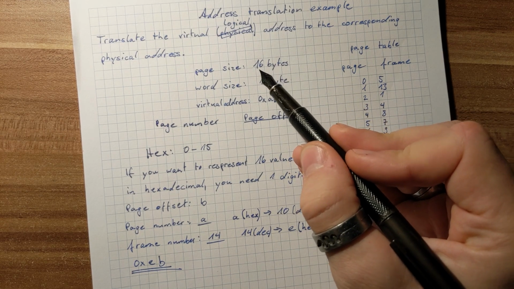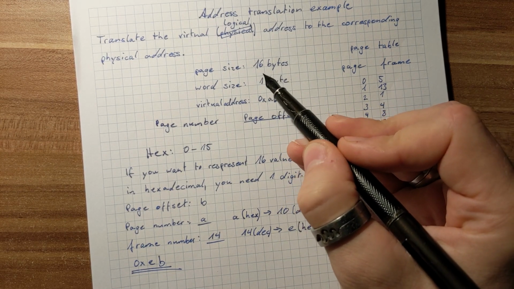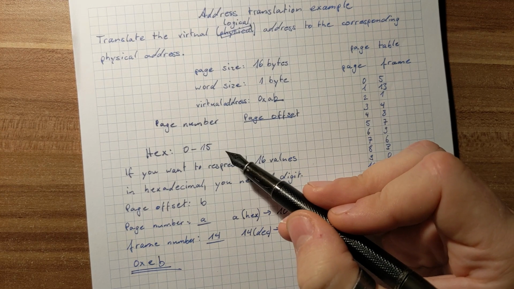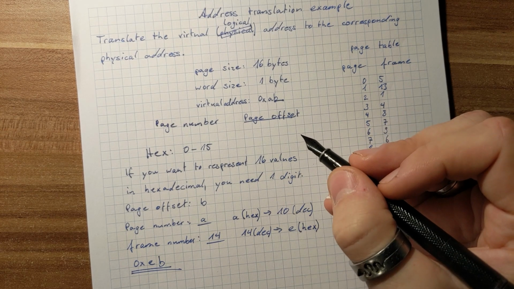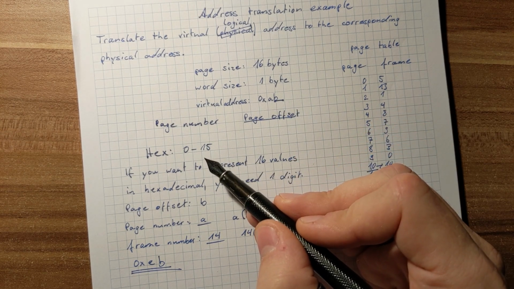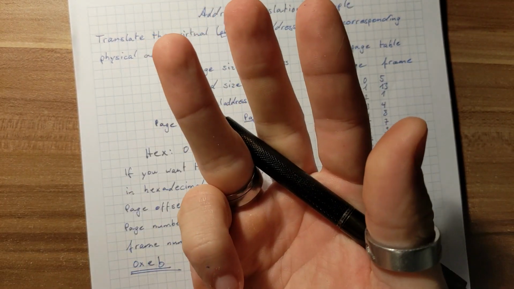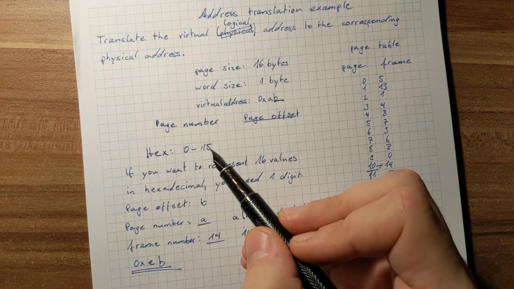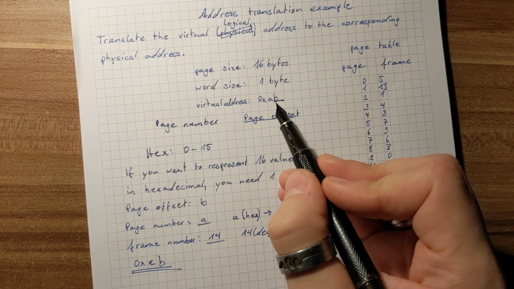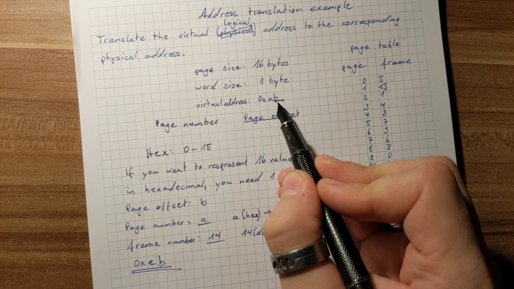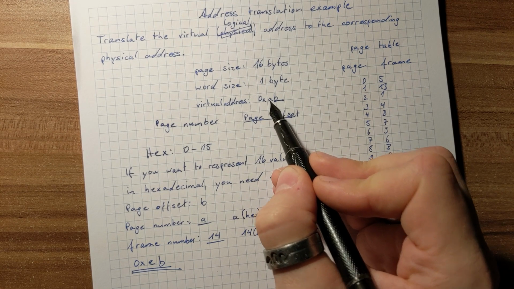So as we have a page size of 16 bytes and a word size of 1 byte, that means that we have 16 different addresses per page. And in hexadecimal, to represent 16 different possibilities, we need 1 digit. Would we use a binary address, we would of course need 4 digits, because we have 1, 2, 4, 8, and all that together is 15 plus 0. So we would need 4 digits to represent that, but in hexadecimal it is 1 digit. Therefore we know that the rightmost digit of the virtual address is the page offset, which means that the rest of the address is the page number.